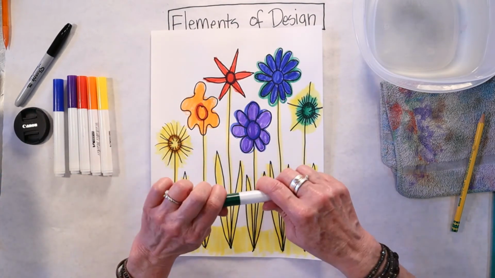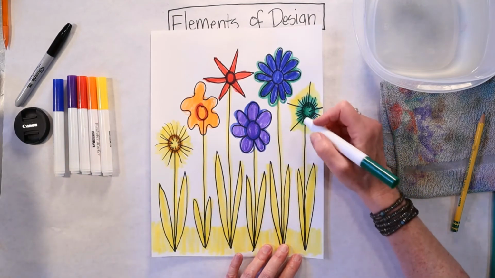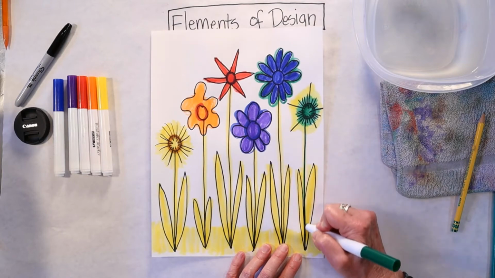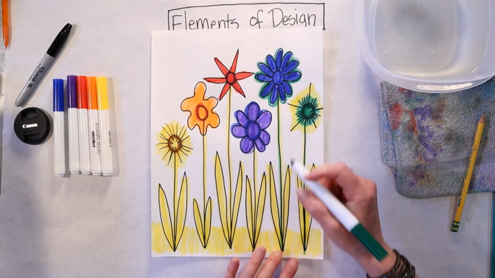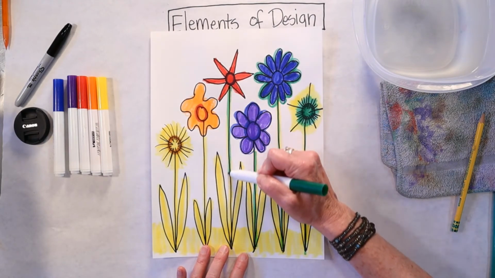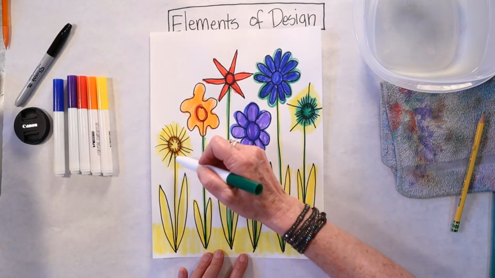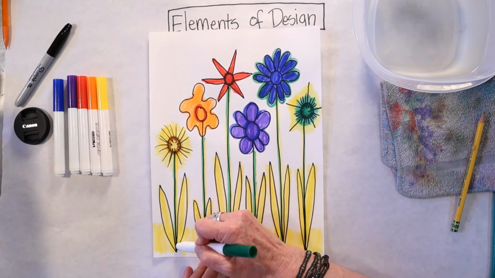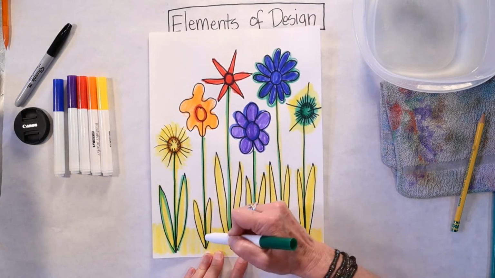And then we're gonna get our green. And we're gonna go on all of our stems. Stem 1, stem 2, stem 3, stem 4, stem 5, stem 6, and then we're going to go around our leaves.